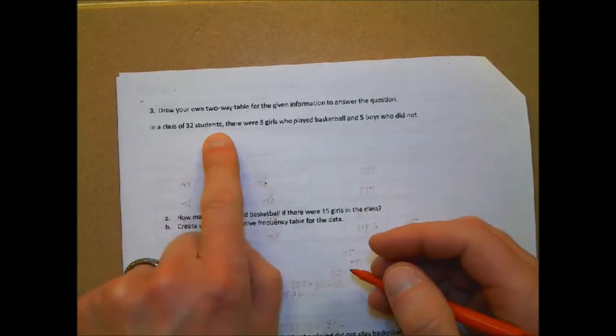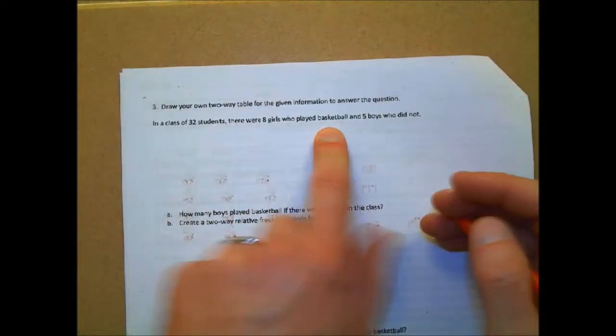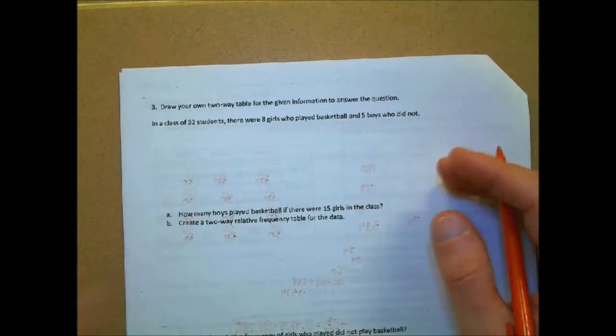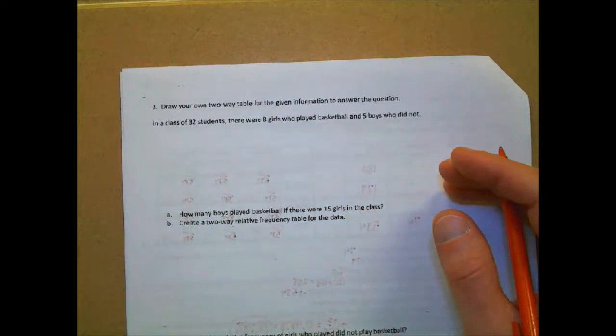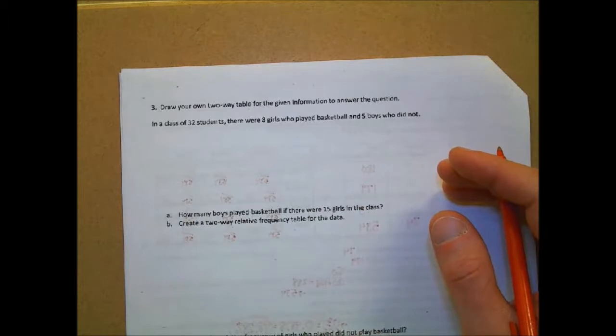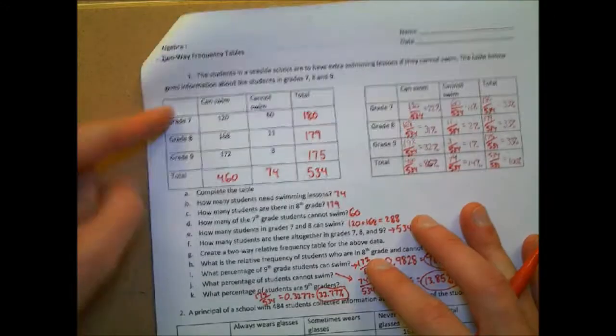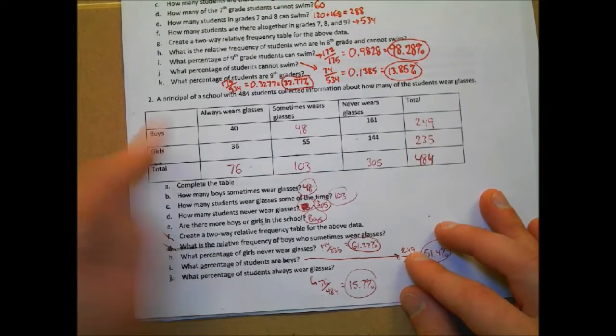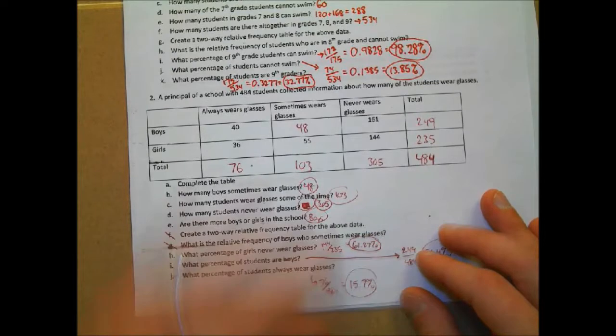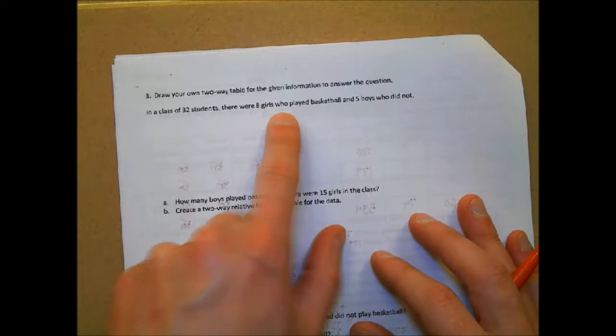So, in a class of 32 students, there were 8 girls who played basketball and 5 boys who did not. So, what are our categories going to be here for our two-way table? In the front, we had grades, and then we had can swim, cannot swim. On the front, we also had boys and girls, and we had always, sometimes, and never wearing glasses. What are our categories going to be here? We have 8 girls who played basketball, 5 boys who did not.